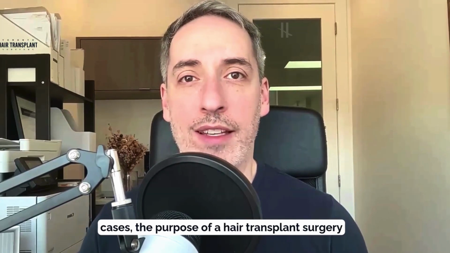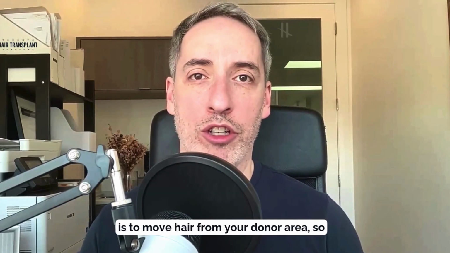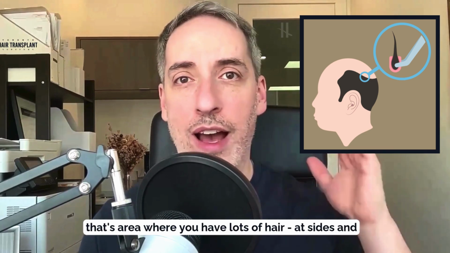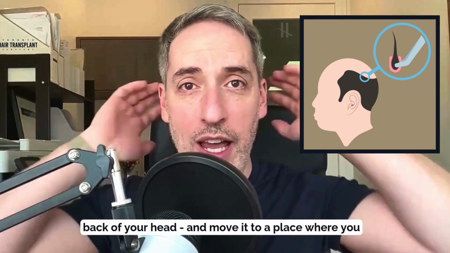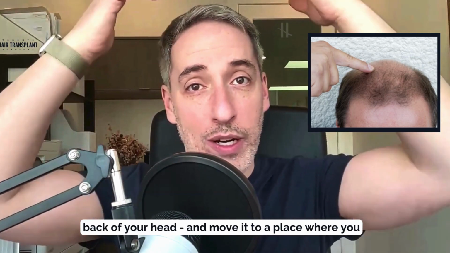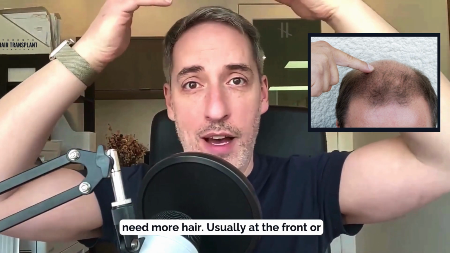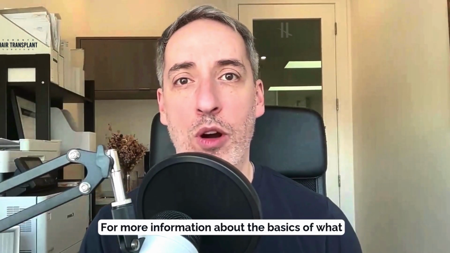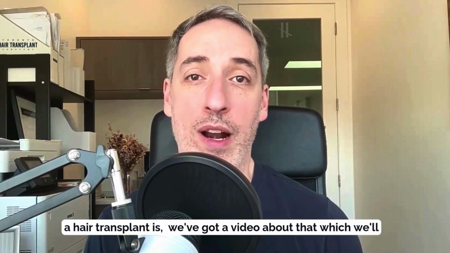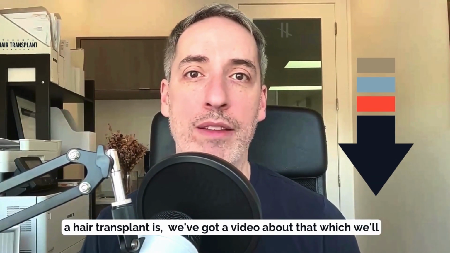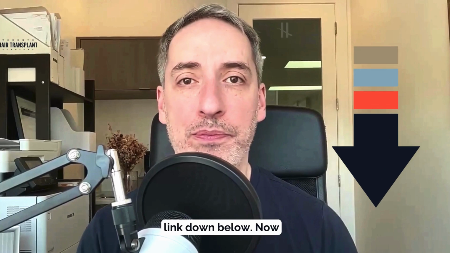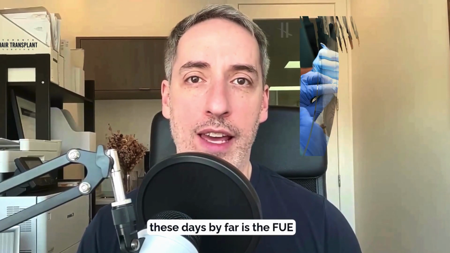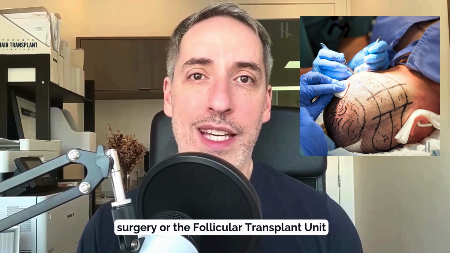In both cases, the purpose of a hair transplant surgery is to move hair from your donor area. So that's the area where you have lots of hair at the sides and back of your head, and move it to a place where you need more hair, usually at the front or top or crown of your head. For more information about the basics of what a hair transplant is, we've got a video about that, which we'll link down below.